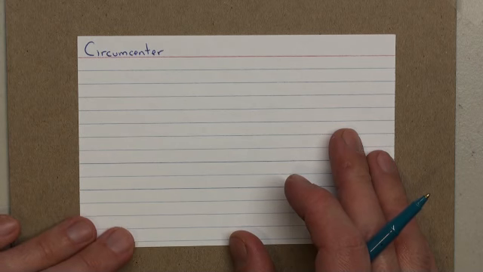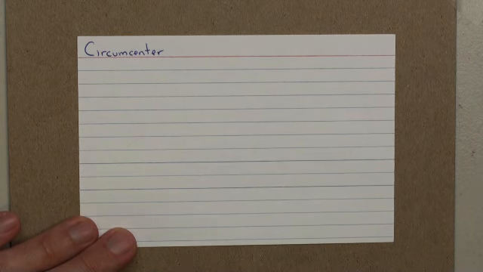Alright, the perpendicular bisectors of the sides of a triangle are concurrent.